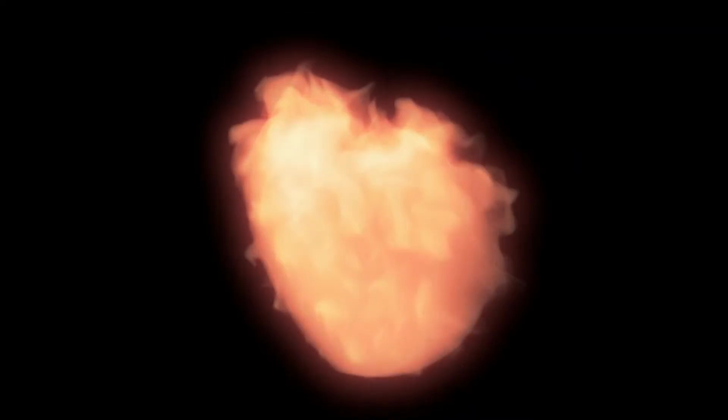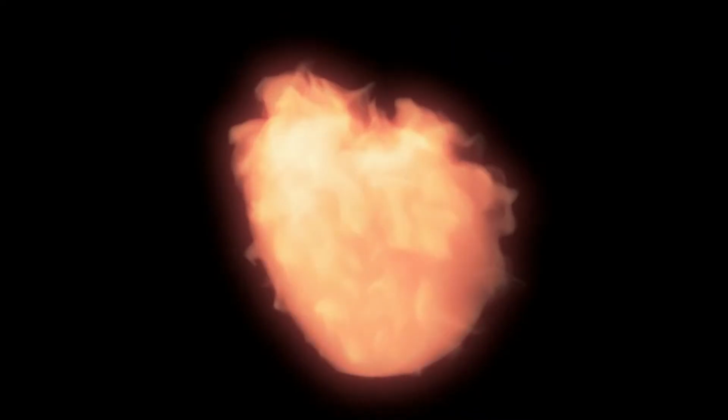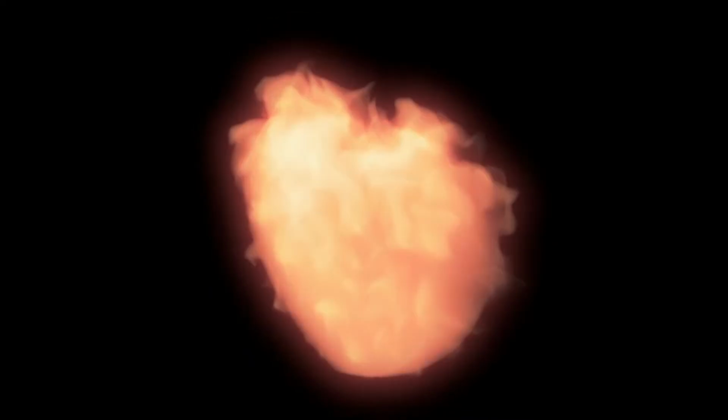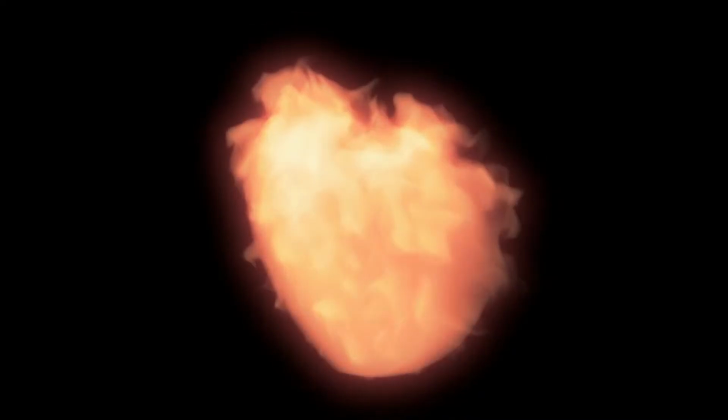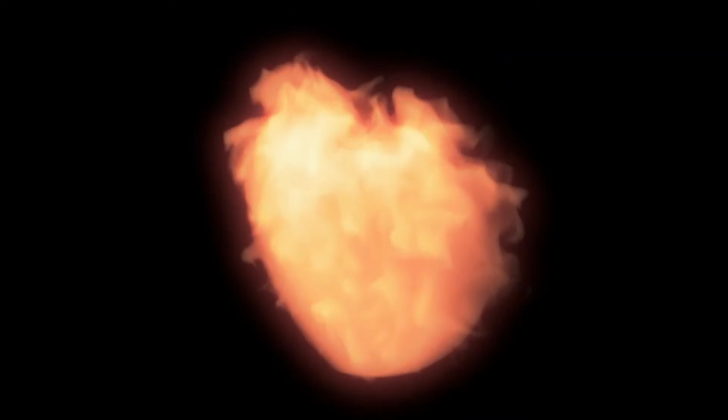Okay, in this example I have also added a buoyancy, and buoyancy requires a temperature field. So you can just continue and expand and add like temperature or burn fields or flame fields and create as complex a simulation as you like.